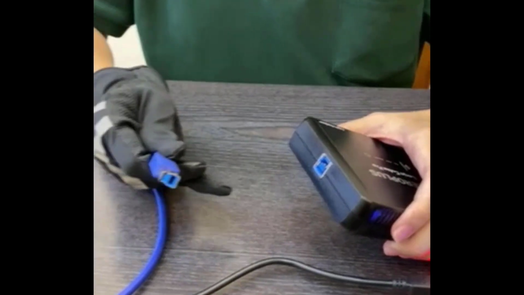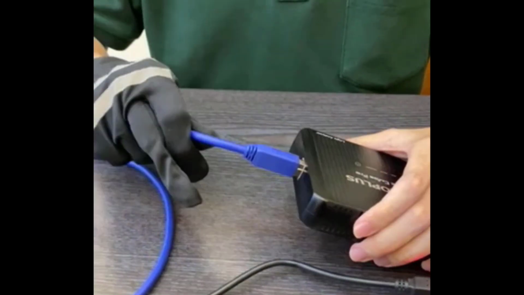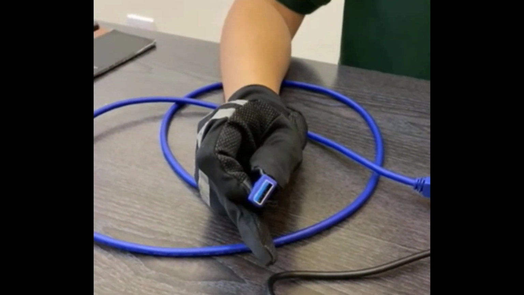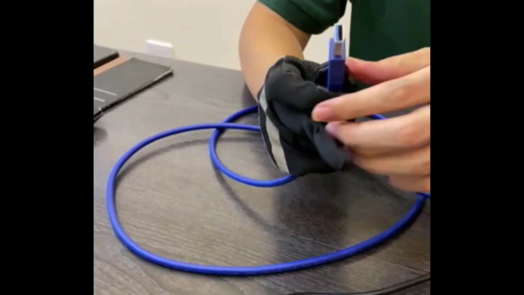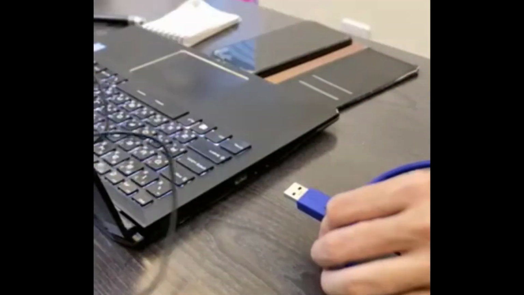Next, we will take out the USB 3.0 power cable and connect it to the LAP C-Pro USB 3.0 interface. The other end, with the Type A connector, will be plugged into the PC. This completes the basic measurement setup. Isn't it simple?